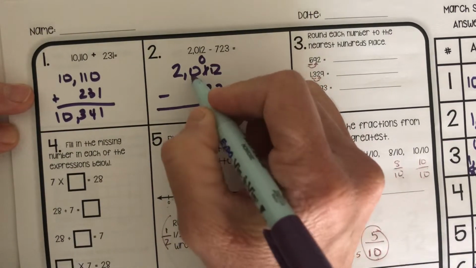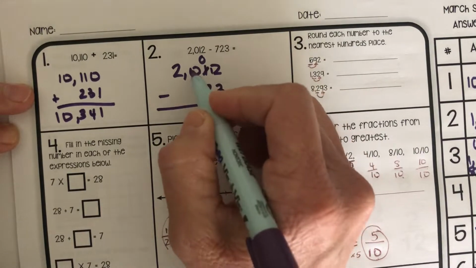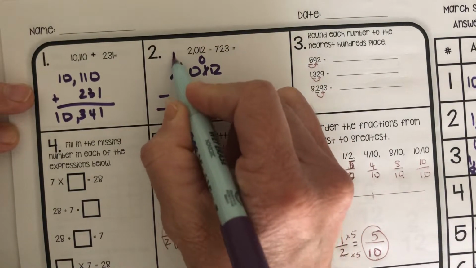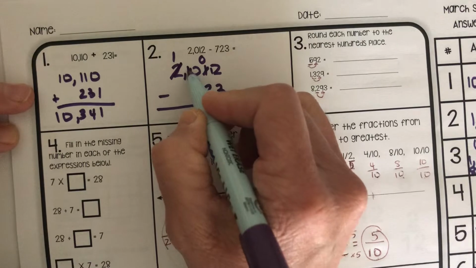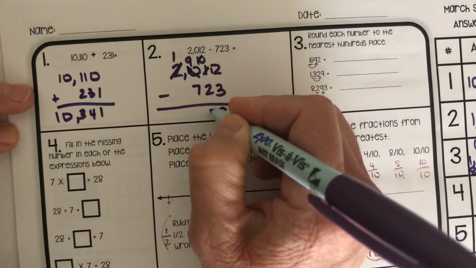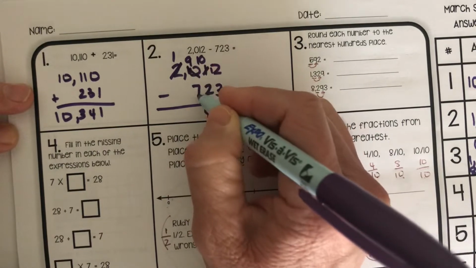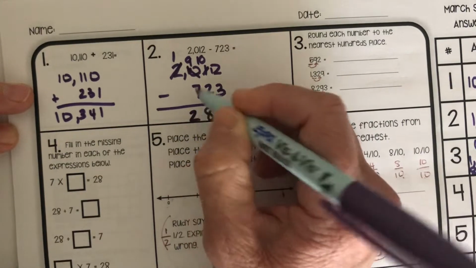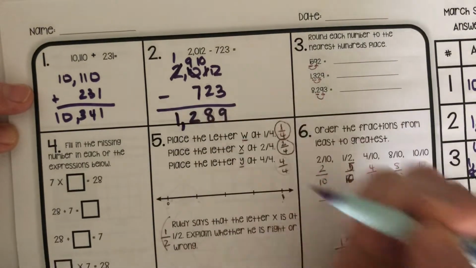0 minus 2 I can't do. There's nobody home to get anything from, so I come way over here. I'm going to take one away and give one. Now this is 10. Now I can take one away and give myself 1. 10 minus 2 is 8. 9 minus 7 is 2. And 1 minus nothing is 1.